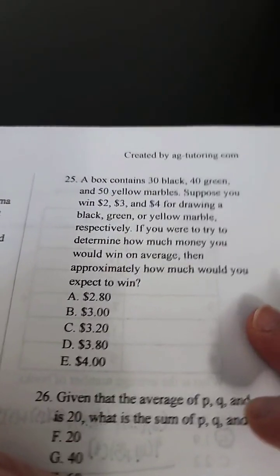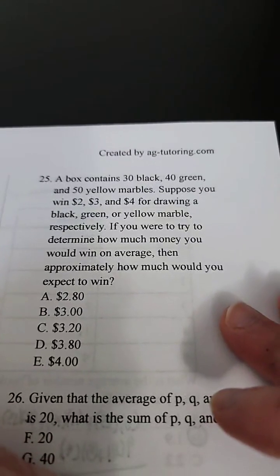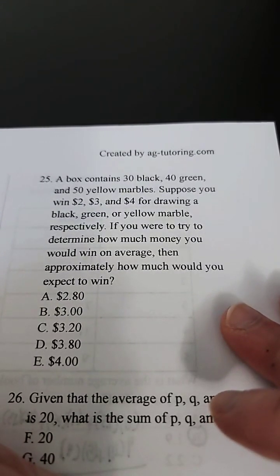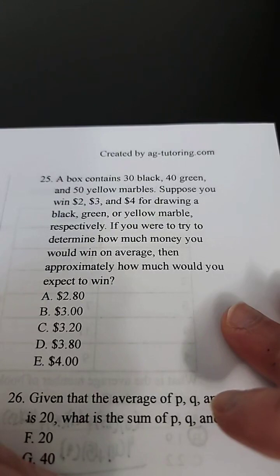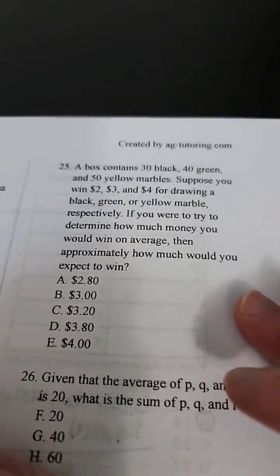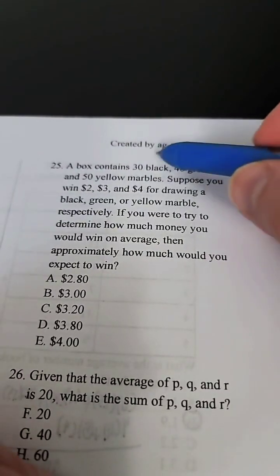So let's go to number 25. For number 25, it says a box contains 30 black, 40 green, and 50 yellow marbles. Suppose you win $2, $3, and $4 for drawing a black, green, or yellow marble, respectively. If you were to try to determine how much money you could win on average, then approximately how much would you expect to win? So let's talk about the probability that you pick a black marble.